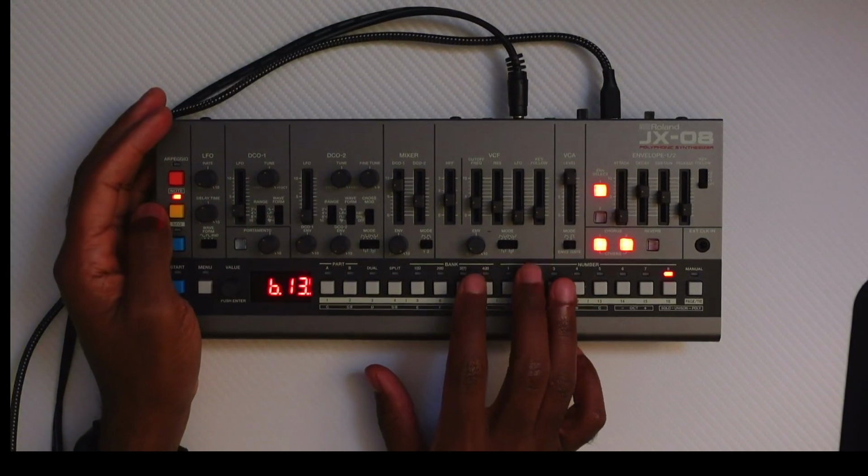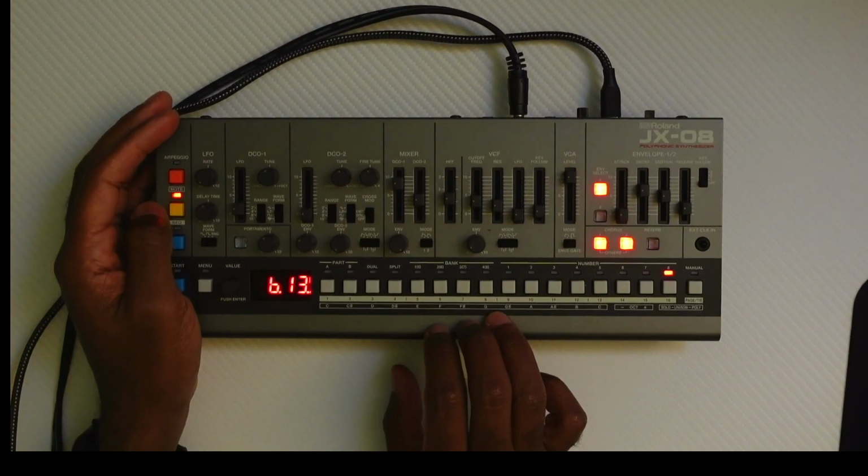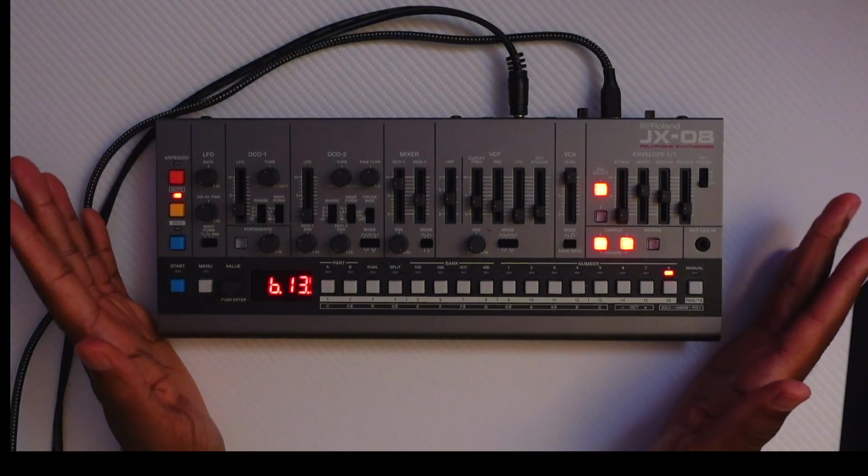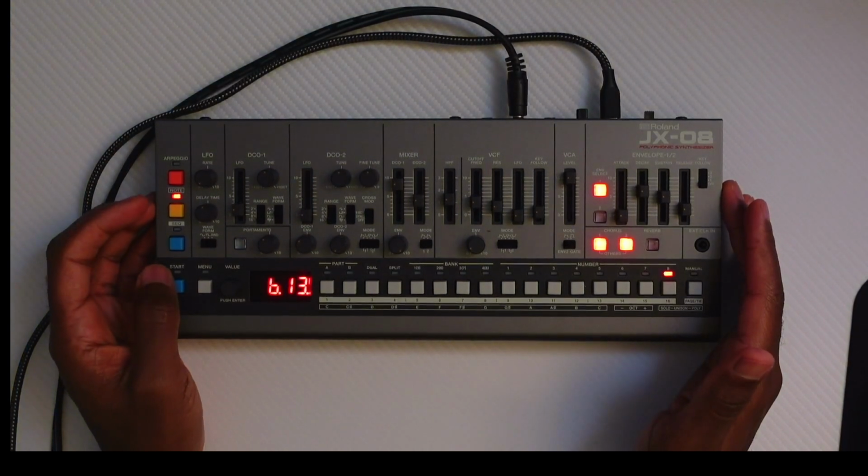Not the most advantageous method of doing it, but it is the only way that I know to do this in the absence of the keyboard.